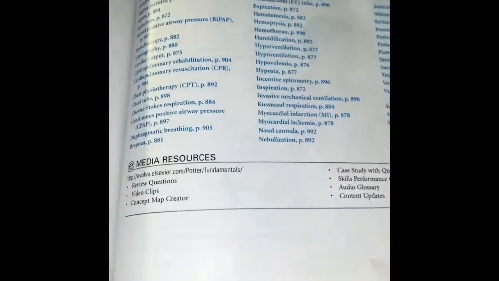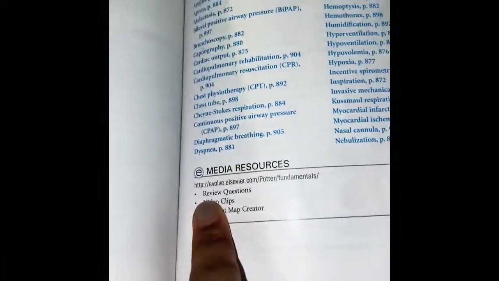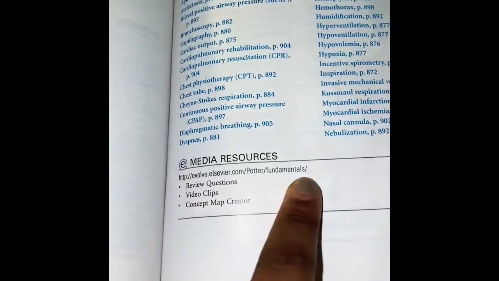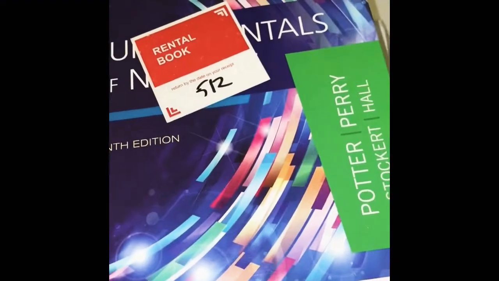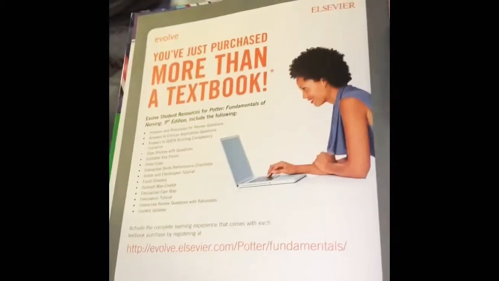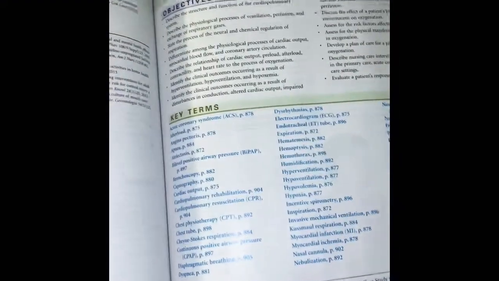Okay, so, also, I use this. If you have the same textbook, it's in the front of the page. How to log in is right here. What I do is I print out key points, which gives you a summary of what you should be taking away from the chapter.